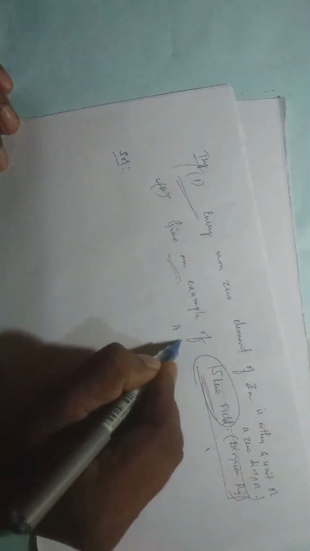Solution is, what is a skew field first of all? A skew field, or else a division ring, is a ring with unity in which every non-zero element has a multiplicative inverse.